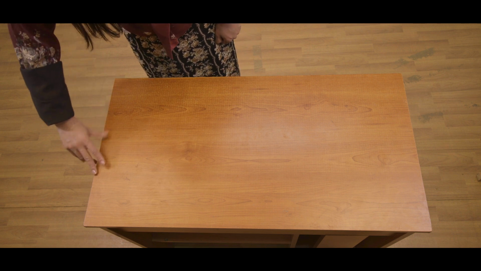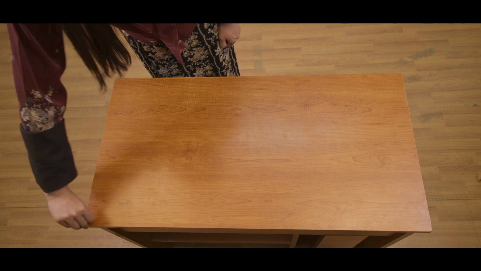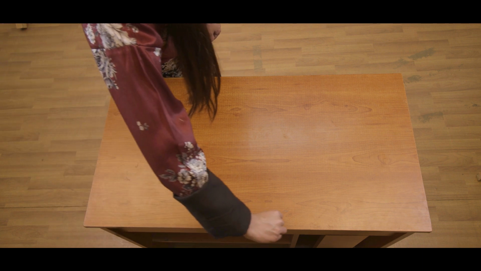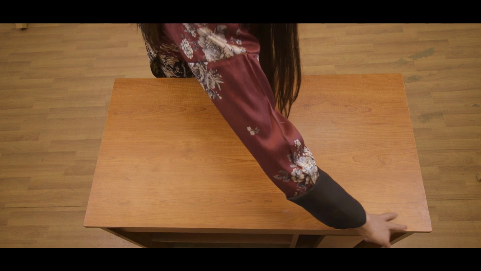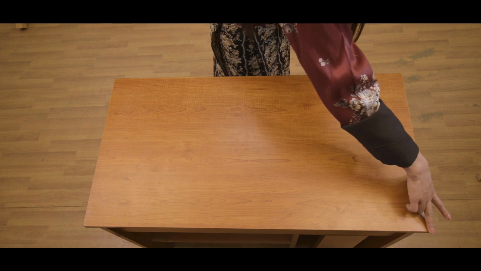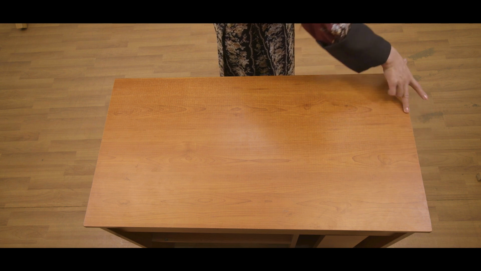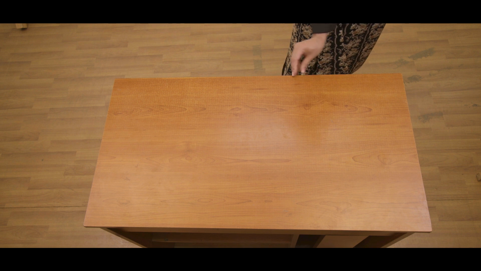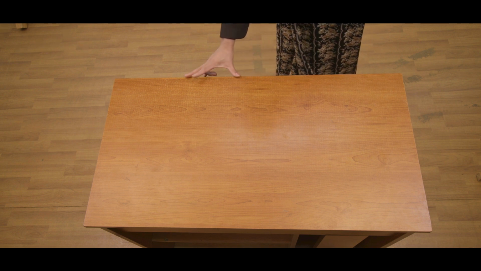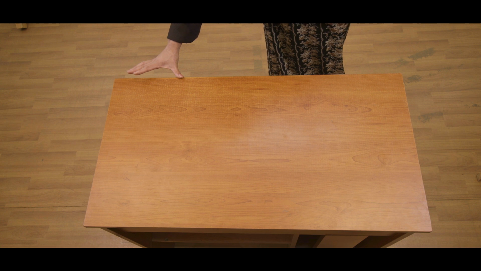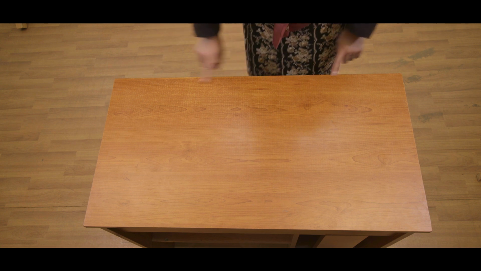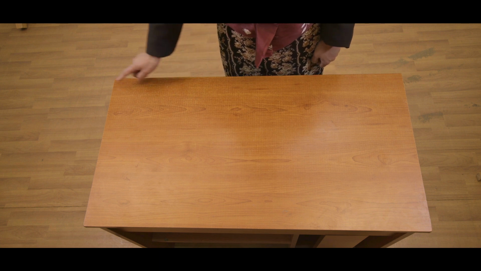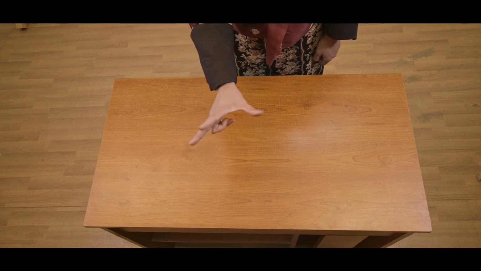1, 2, 3. Then we move on. 4, 5, 6, 7, 8. Okay? 9, 10, 11, 12, 13, 14, 15, and 16. So the perimeter of this table is about 16 hand spans.